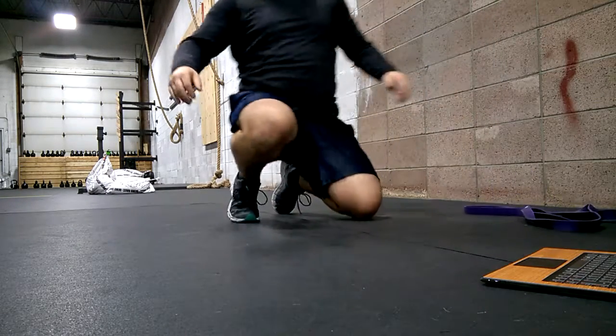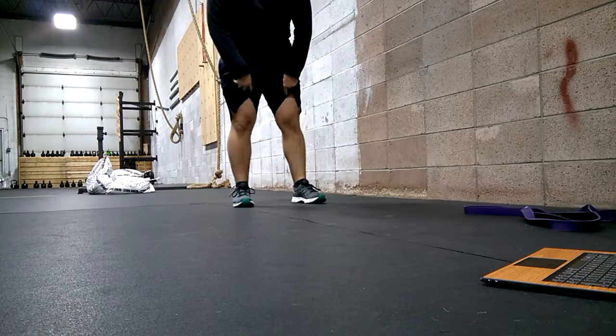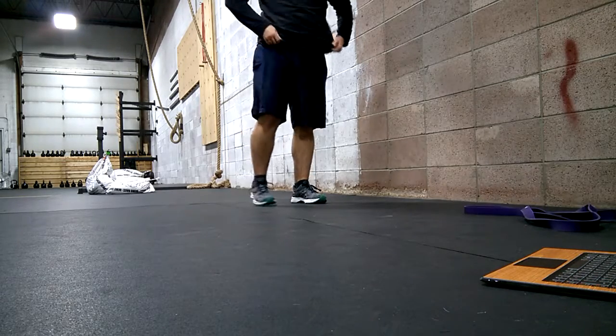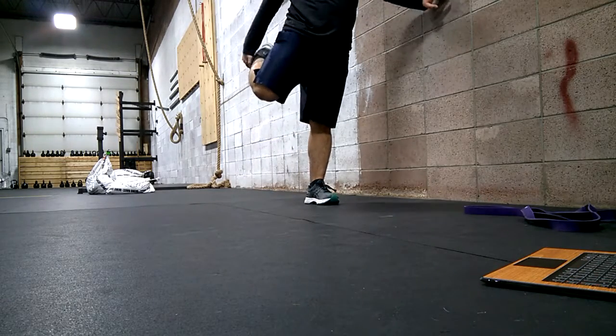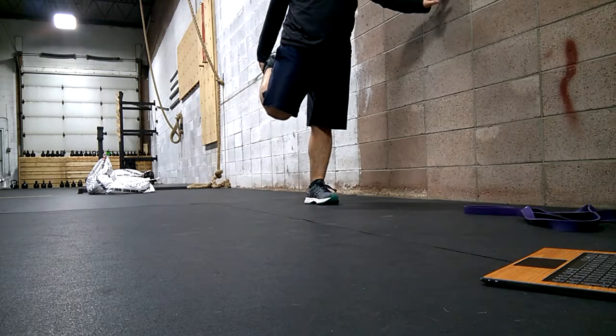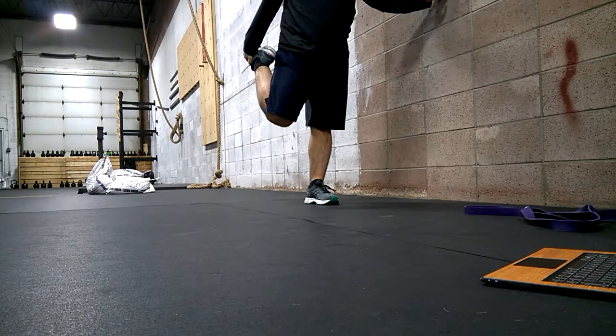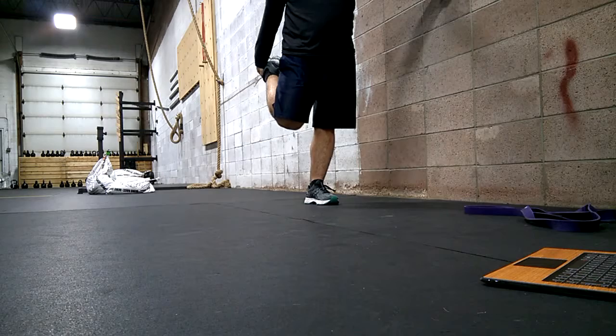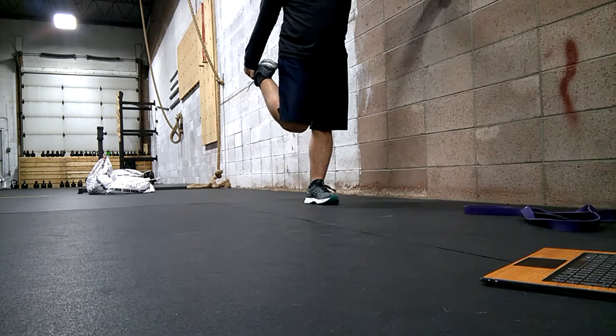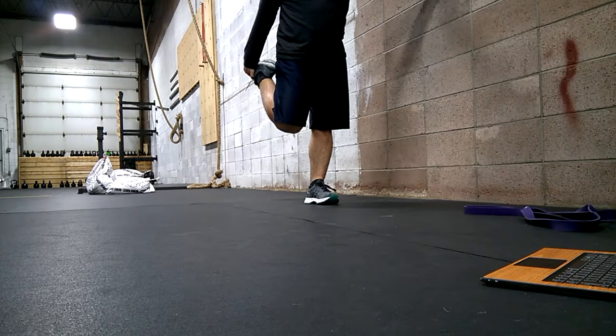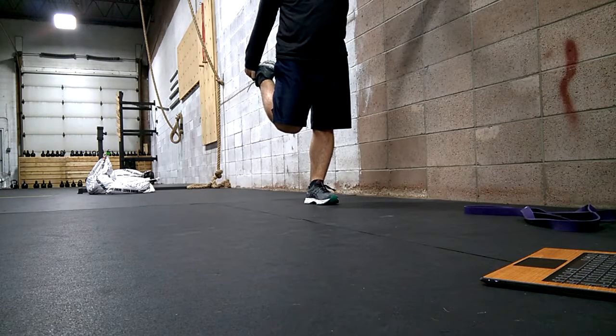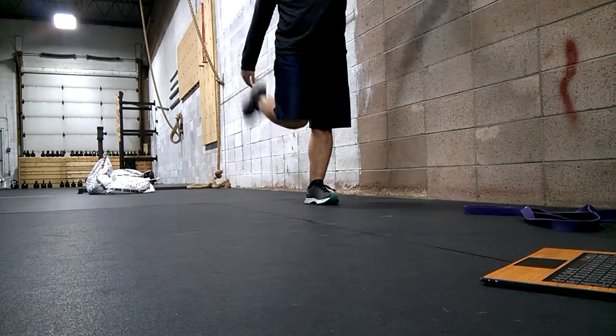Okay, now we have the vastus lateralis stretch. So you'll just do the standard quadricep stretch, right? And then you'll try to pull it out to the side just slightly. So instead of being straight back, it's just slightly out to the side. And then I just want you to hold that. So 30 seconds.